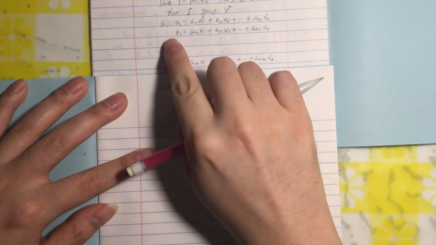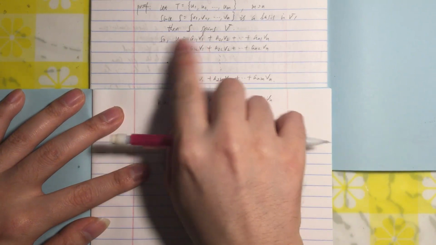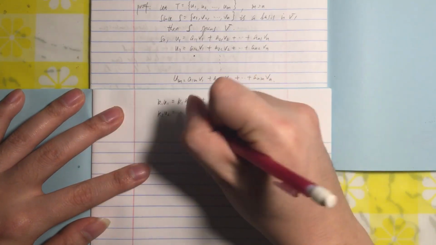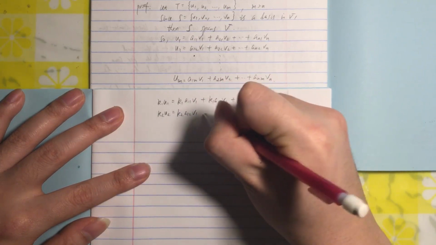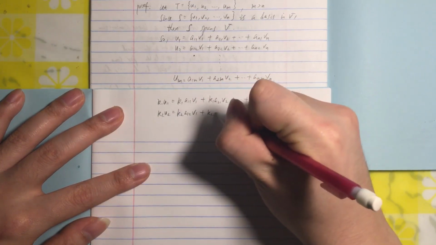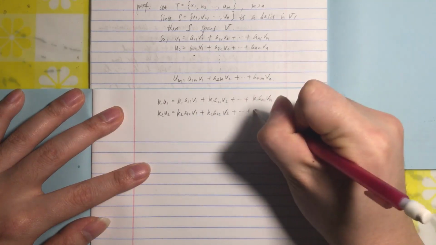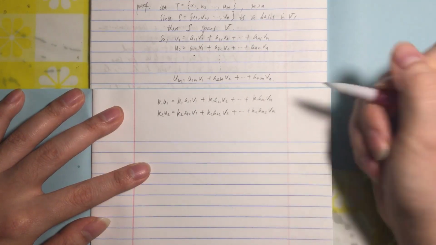Next, in the second equation, I multiply both sides by K2. I get K2 U2 equal to K2 A12 V1 plus K2 A22 V2 plus K2 An2 Vn.